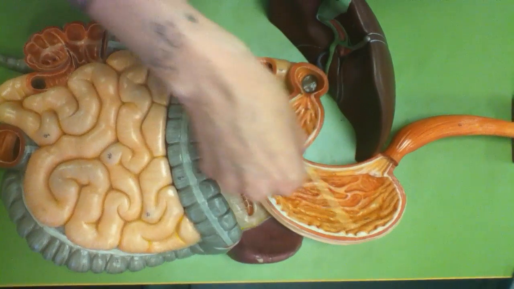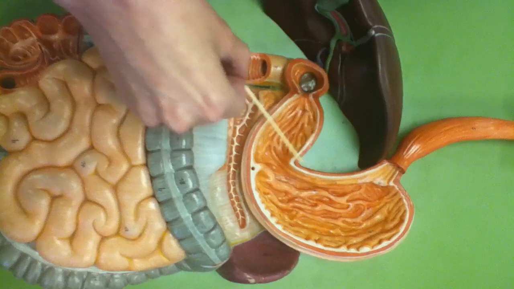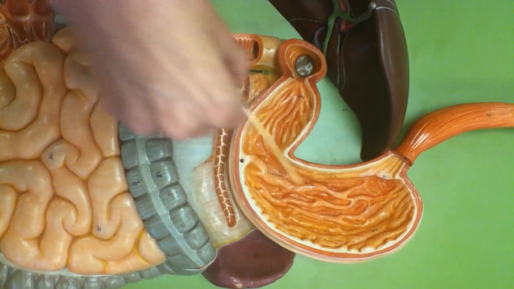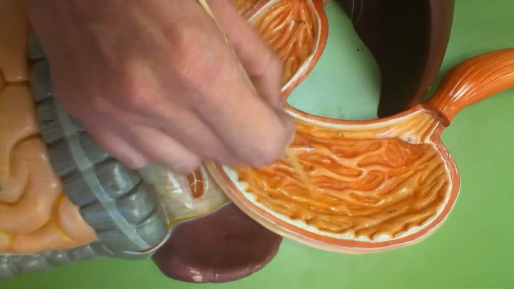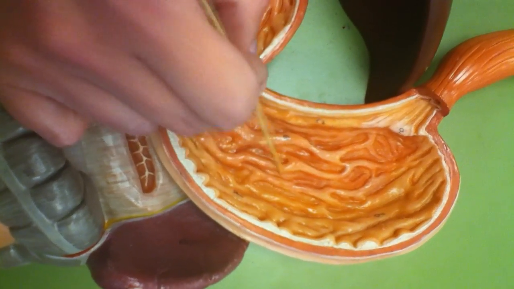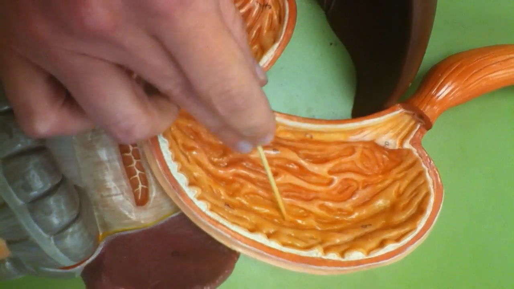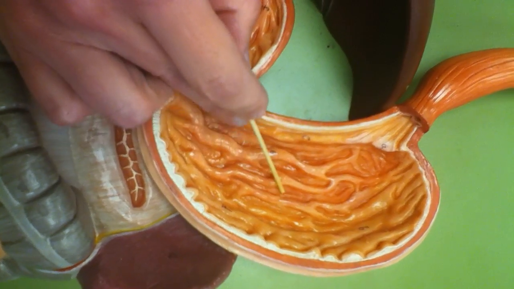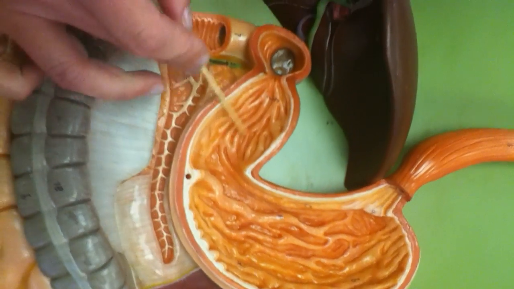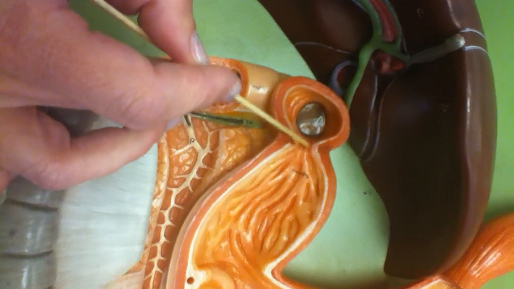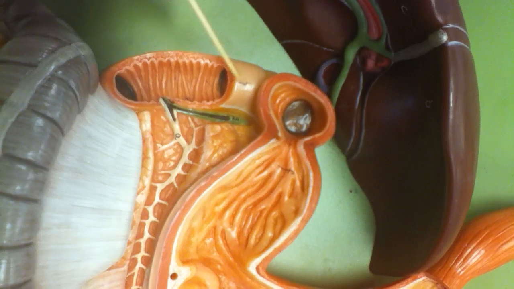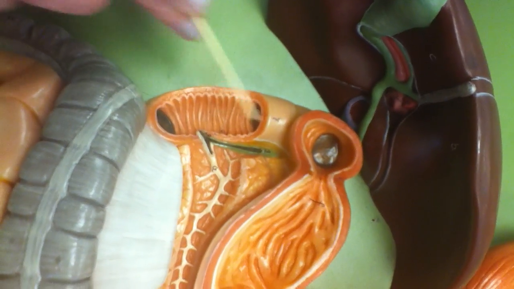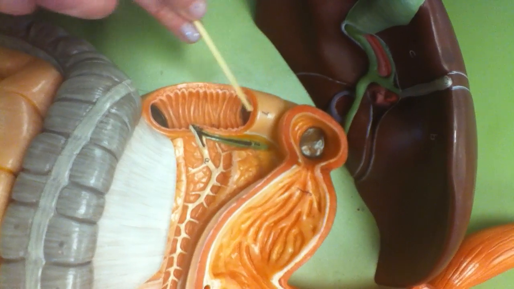If she asks what is this area, it's the body of the stomach. If she asks what are these ridges, the ridges are the rugae of the stomach. And then at the bottom of the stomach, this is the pylorus, which is a sphincter that leads to the duodenum. So the pylorus and the duodenum.